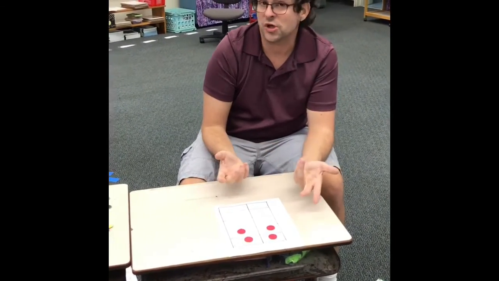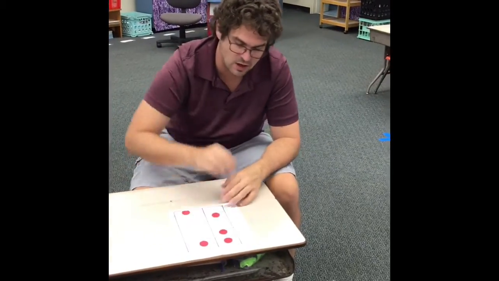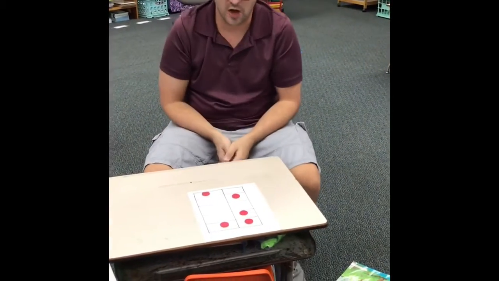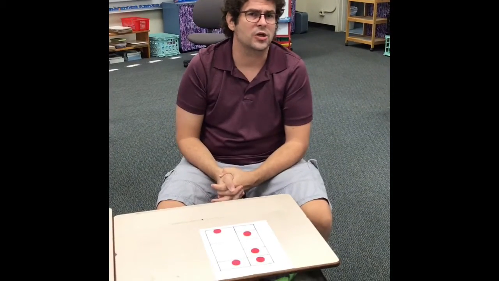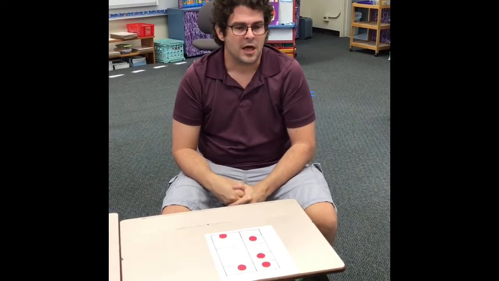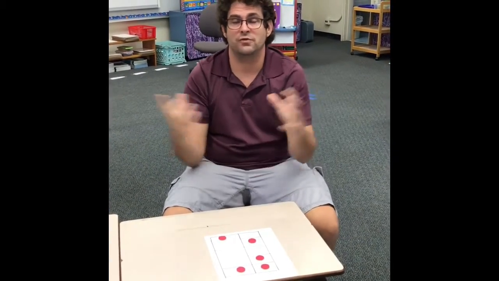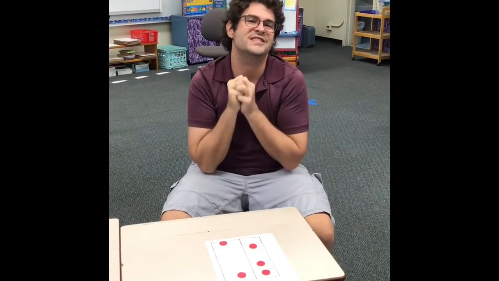So what you're going to do is mess around with some 10 frames that are all set up all willy-nilly. They're going to be all over the place like that. They're not going to look like nice, neat little groups on your work. But you're going to count them and try to figure out what that number is trying to show us on our 10 frame. And it's going to continue to build our knowledge of being able to make nice, neat little groups of 10.